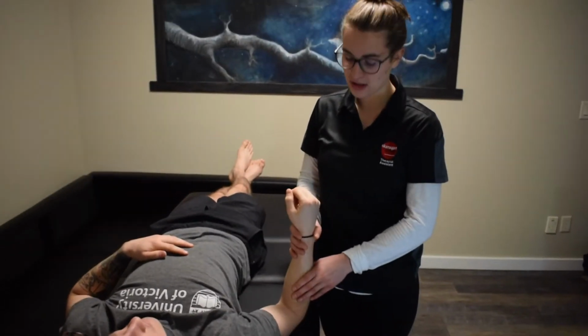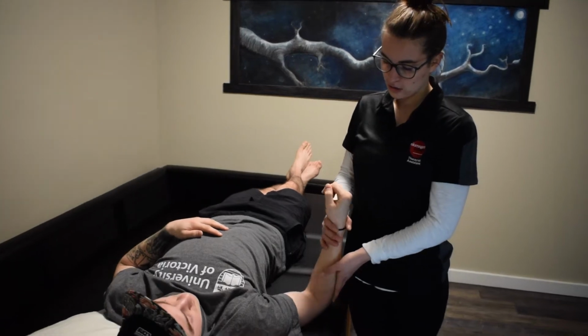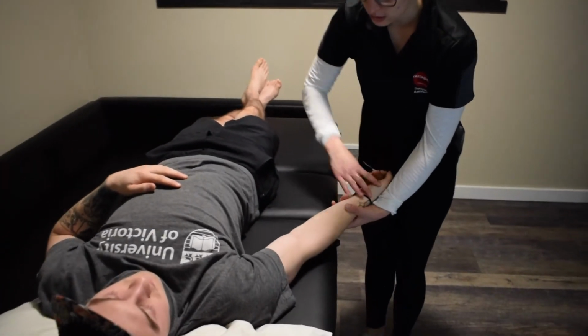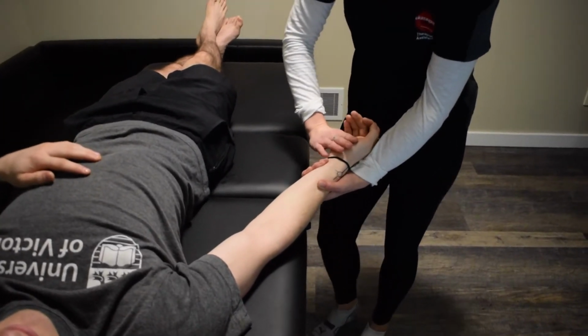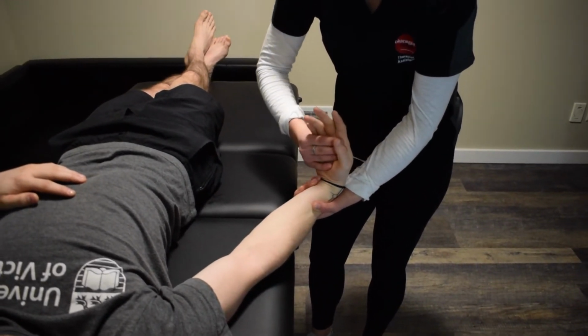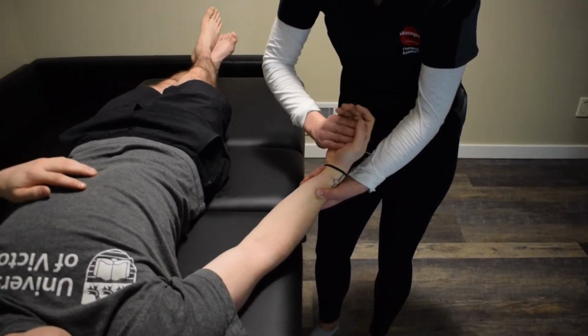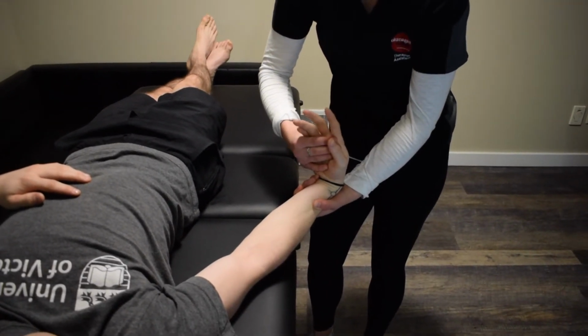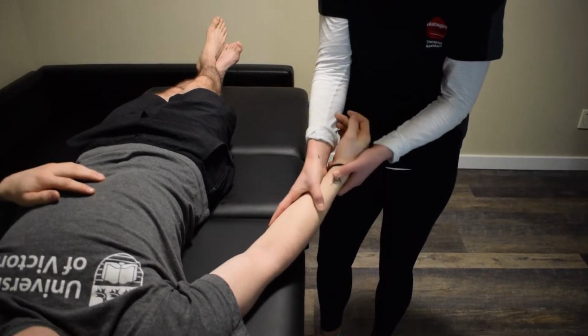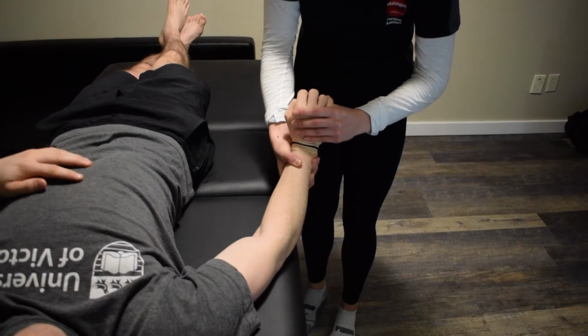So the next one we're going to be doing is the wrist joint. There's 4 movements you can do here. So we're going to do flexion first. You can either have their elbow flat or up, that's okay. And you're going to put your hands supporting their hand, flexion, and you can feel the end feel there. The next one is extension. Same thing, support with your hand, extension.